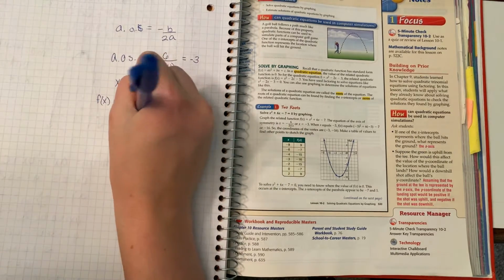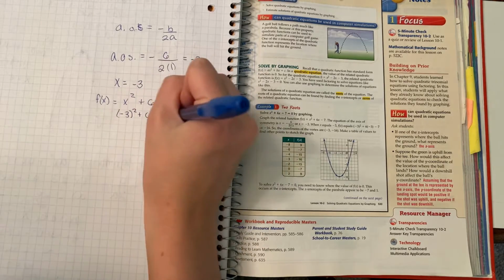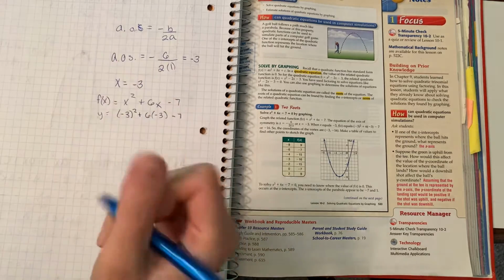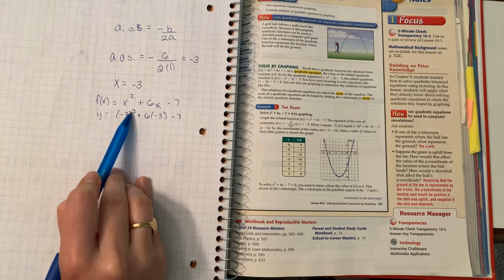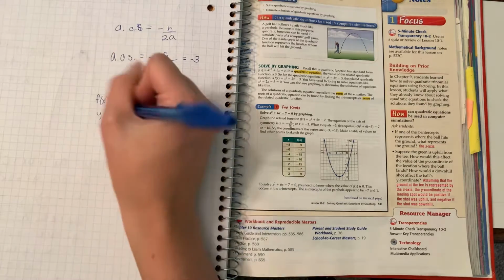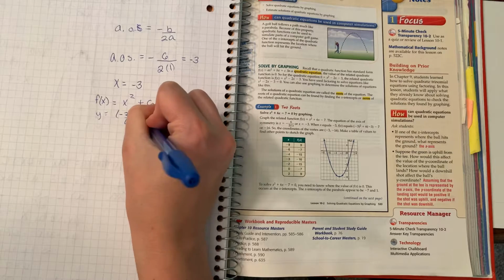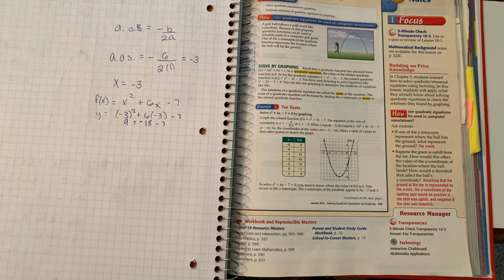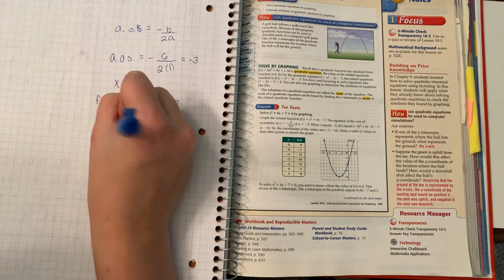Negative 3 squared plus 6 times negative 3 minus 7, and that's going to be our y value, if you will. Once you do that, negative 3 squared is going to be positive 9. 9 plus negative 18, minus 7, and you're going to get y equals negative 16.